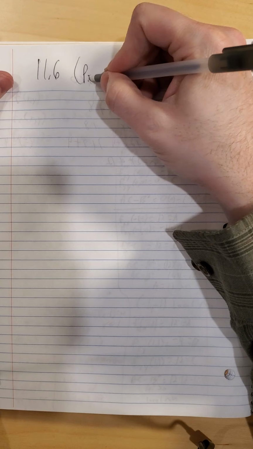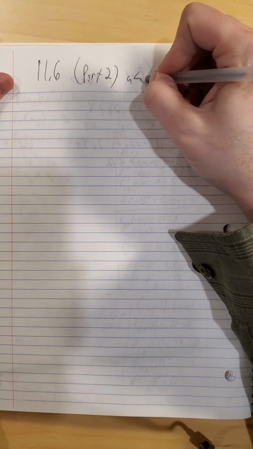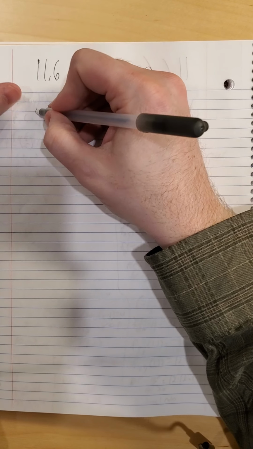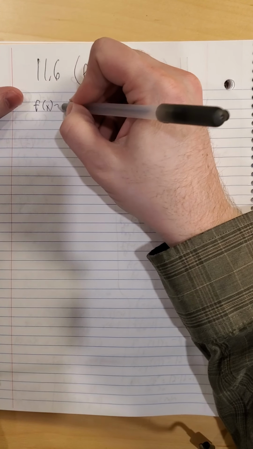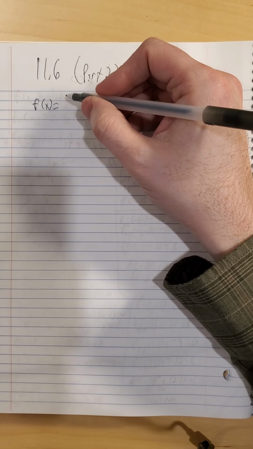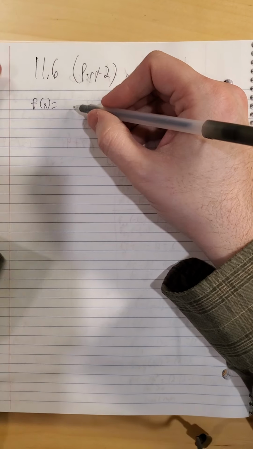Welcome back. Today we're finishing out section 11.6 with a less than 0. So really the only major difference is that our parabolas, instead of opening up, are going to be opening down.